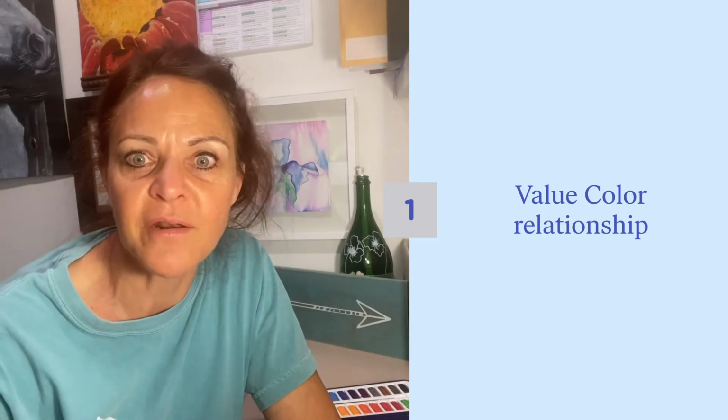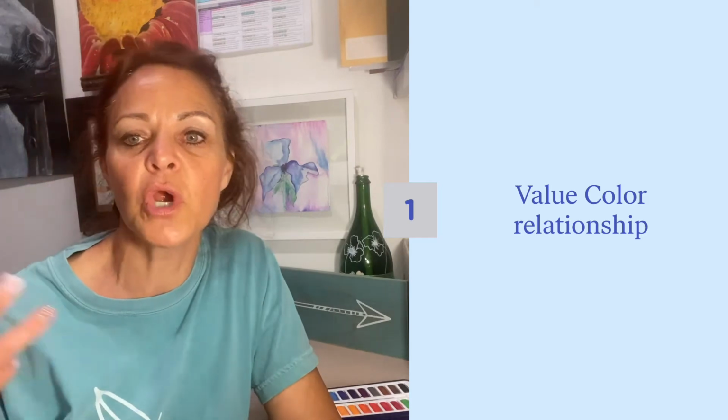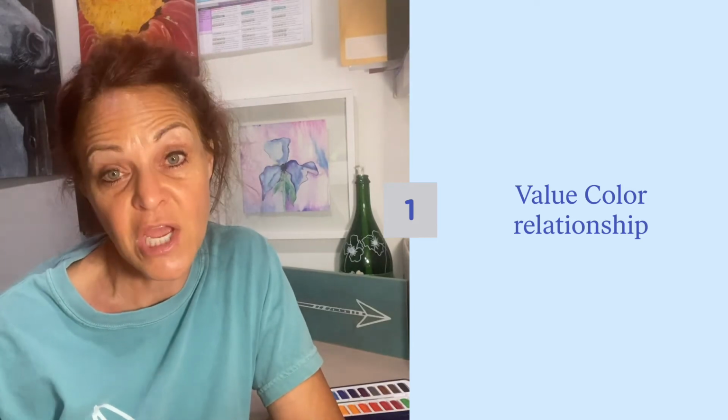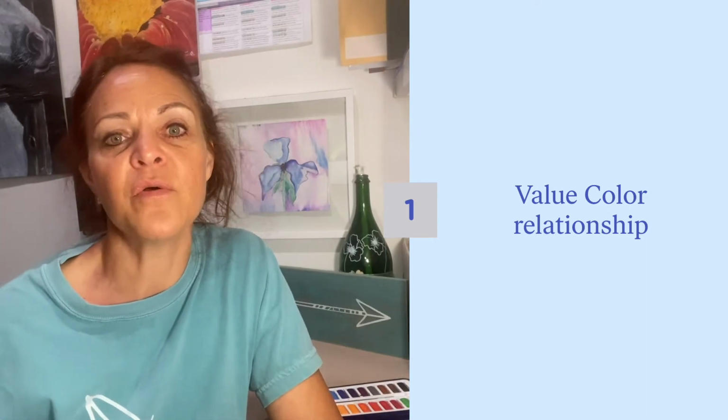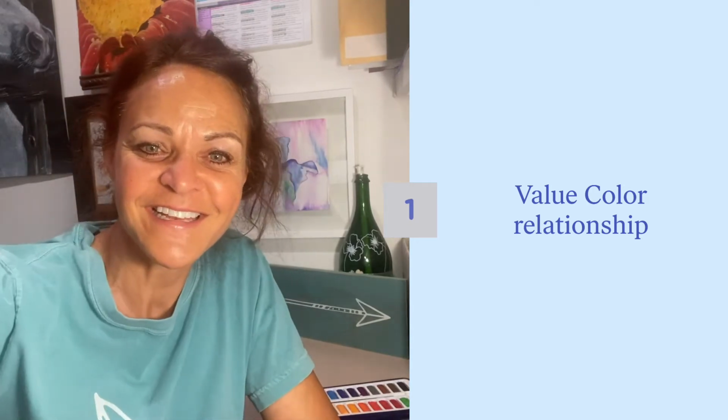Today we're going to learn about value color relationships and monochromatic color schemes. And then I'm going to teach you how to organize the values into a composition. And then we're going to create 3 different color value monochromatic studies so that you can see how they change depending on color choices. So if you're ready, let's get started.